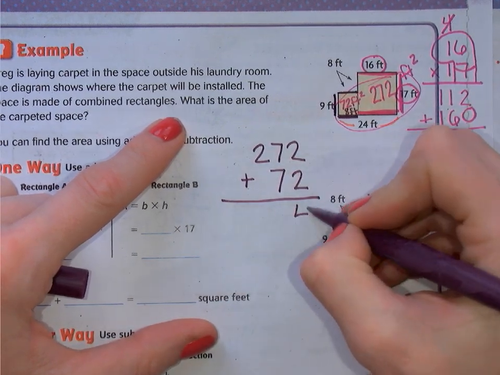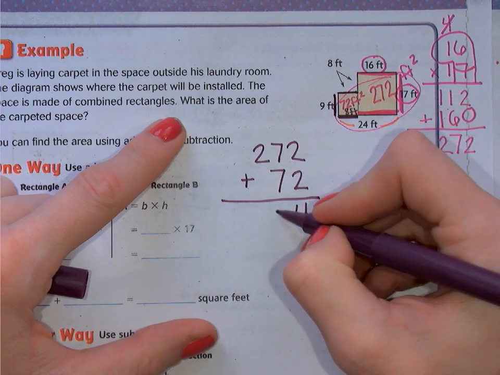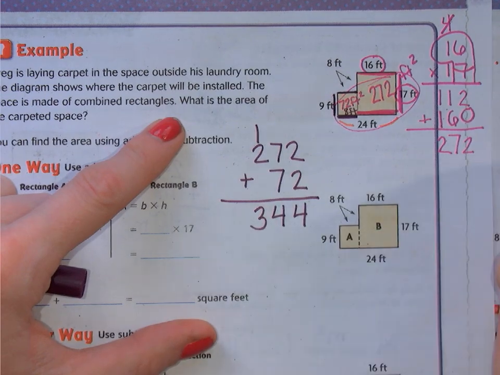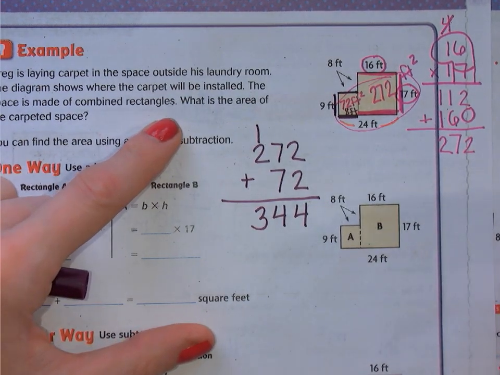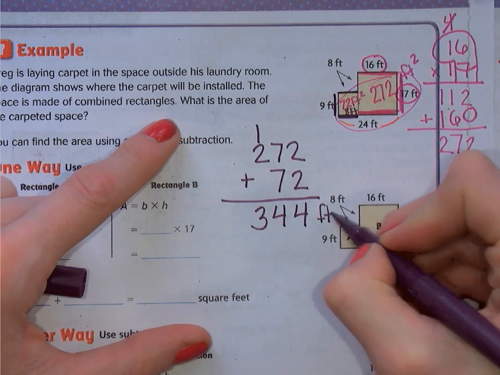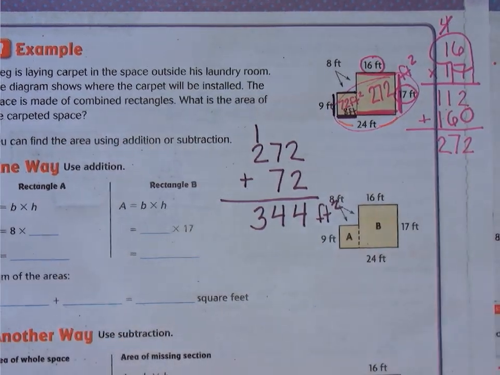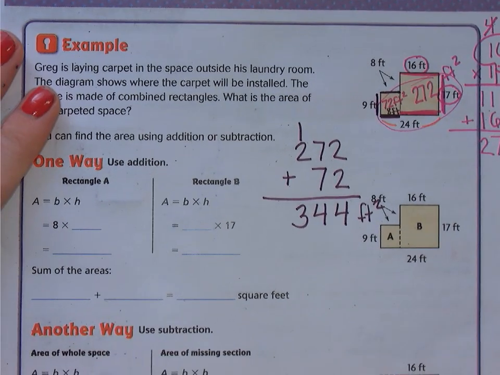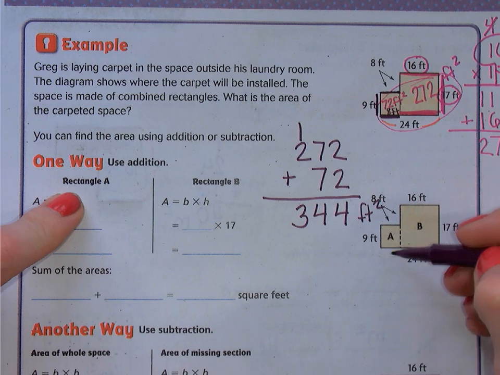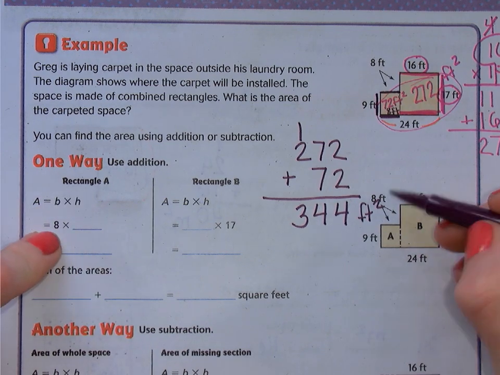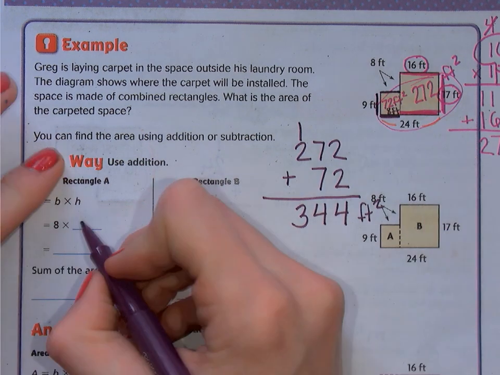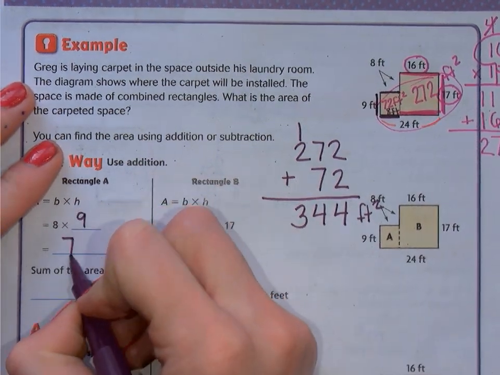2 plus 2 is 4. 7 plus 7 is 14. 2 plus 1 is 3. So my total area would be 344 feet squared. Now let's just fill in the information that they have with the work we already did. Rectangle A, which you can see they split right here, is the little one. The base was 8. The height was 9. So 8 times 9, we figured out, is 72.